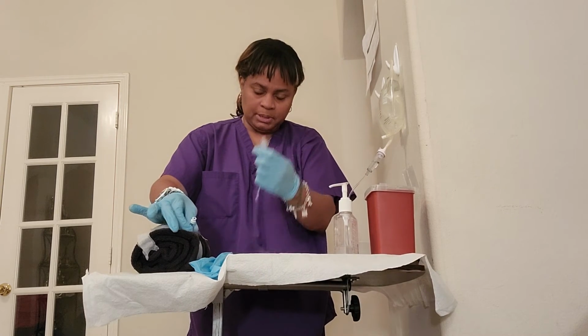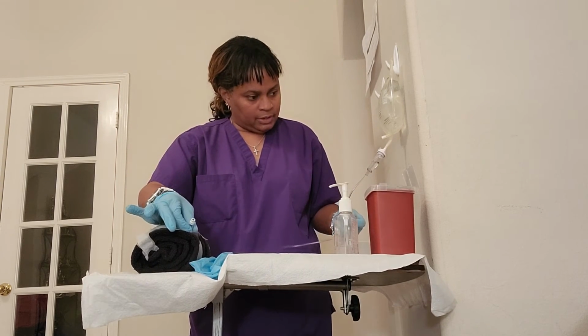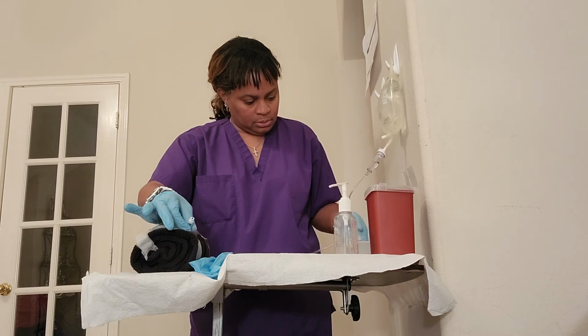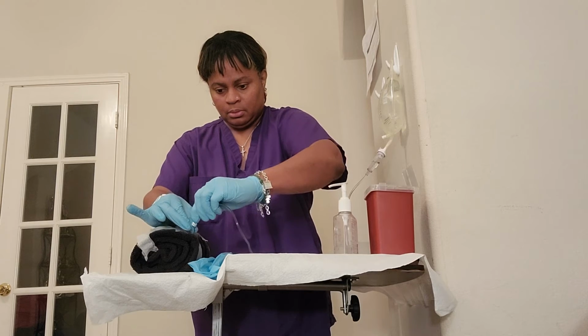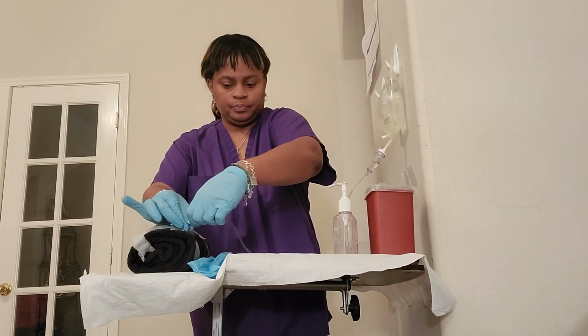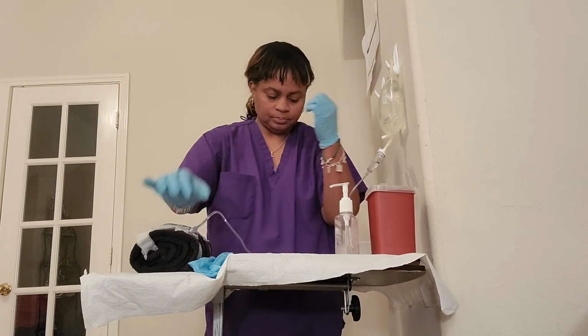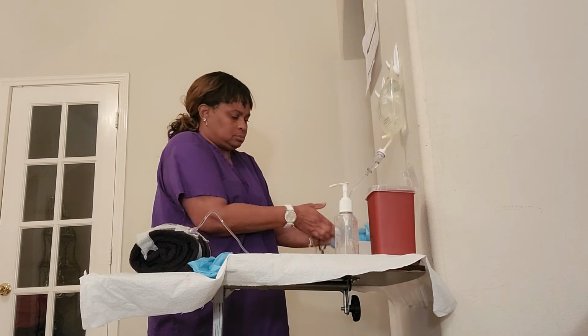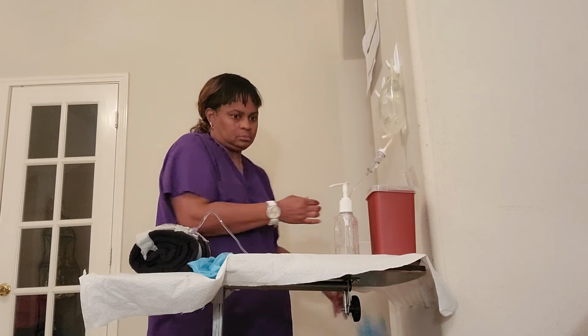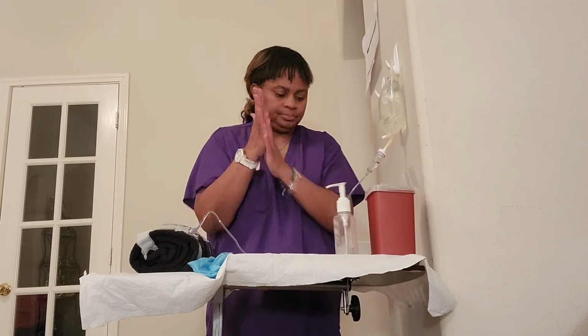Then I'm going to get my IV tubing, and I'm going to connect it to the hub. I'm going to discard my gloves, perform hand hygiene.